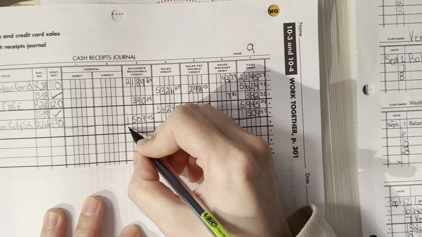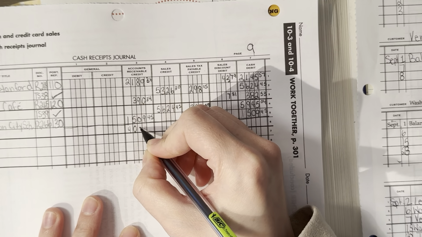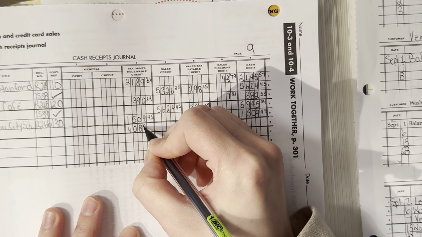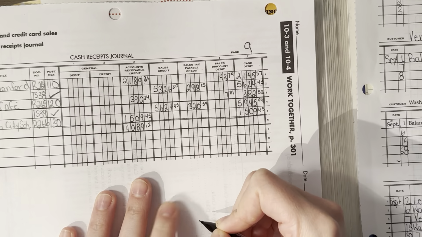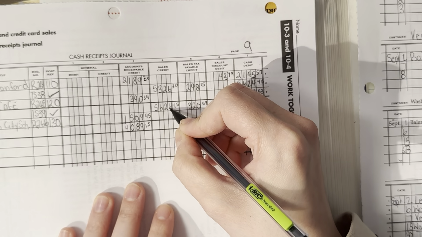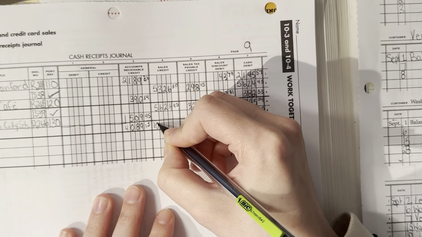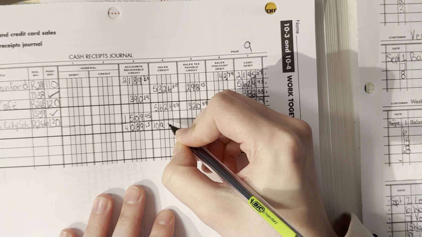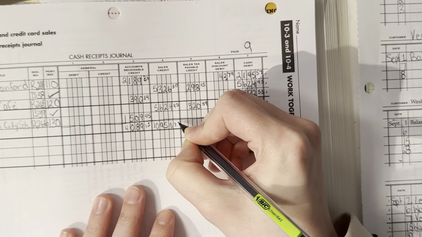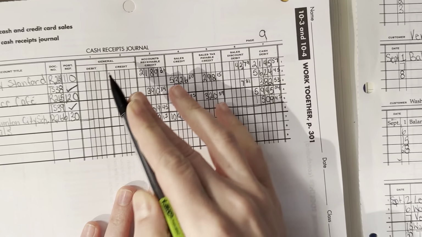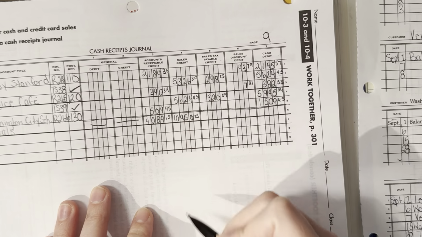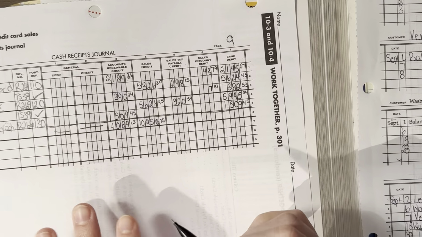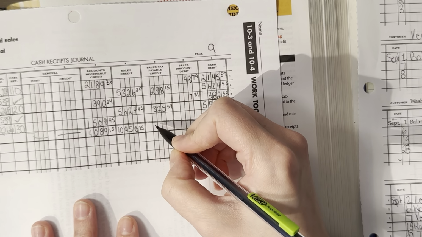First one is $4,089.15. I added up the things above it. I add up the two totals above it, and I get $10,950.75. By the way, I skipped over these because there's nothing there. So I'll go ahead and draw a line through it. That way I know there's nothing in those columns.